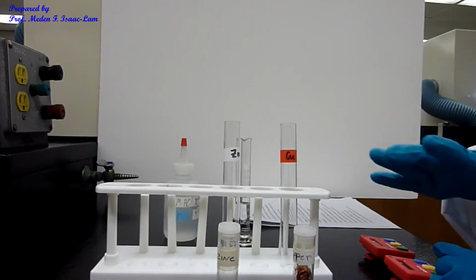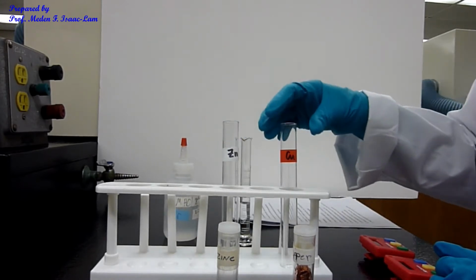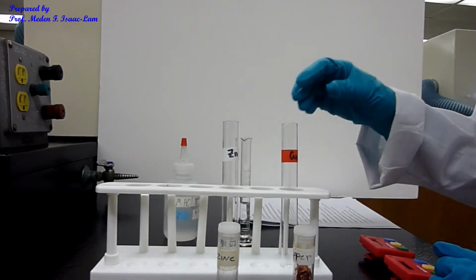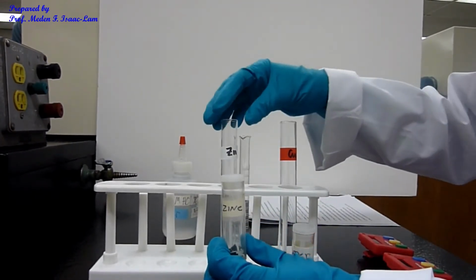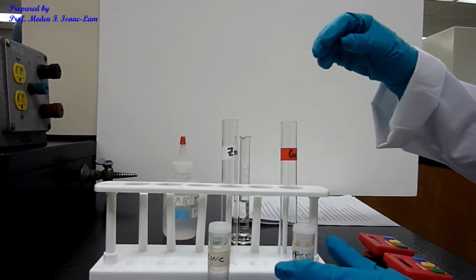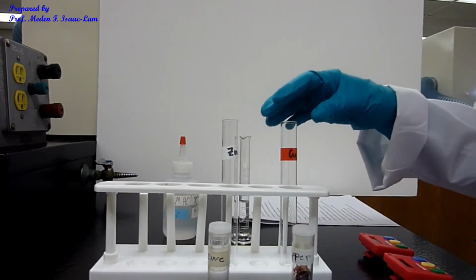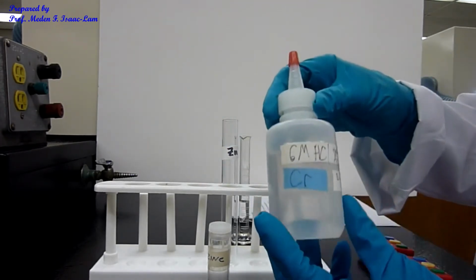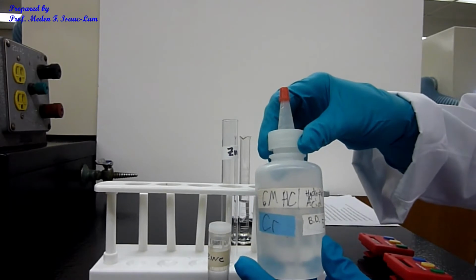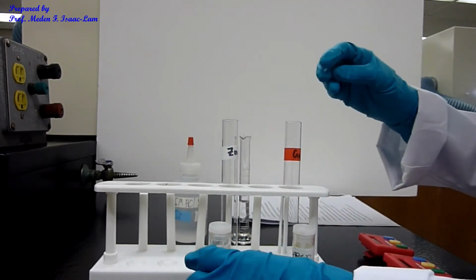I already have the experiment set up, so I have zinc, and then I will have copper. I'm going to put a strip of zinc in this tube, and then there's also the copper, and I will put one strip in the copper tube. I also have the 6 molar hydrochloric acid, and I will put 5 ml in each tube.